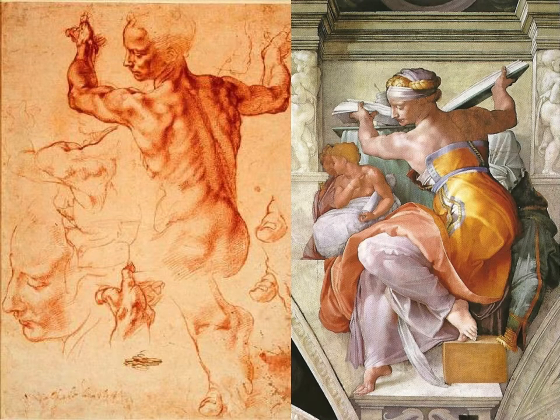This image is a very famous one from the Sistine Chapel. This is the Libyan Sibyl. So Sibyls had prophetic powers, and I want to highlight here, so the finished product is on the right, the drawing is on the left. So I want you to notice the repetition of body parts.